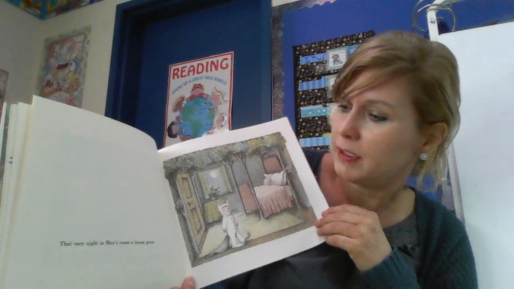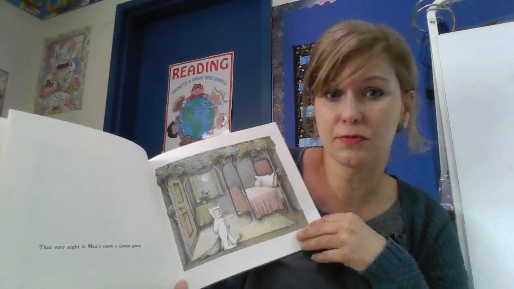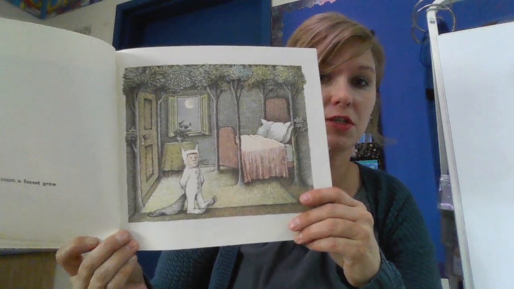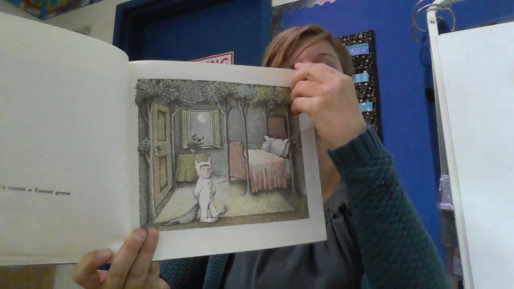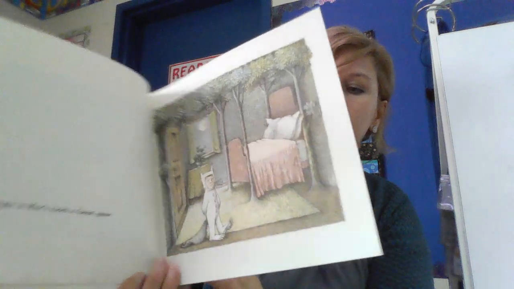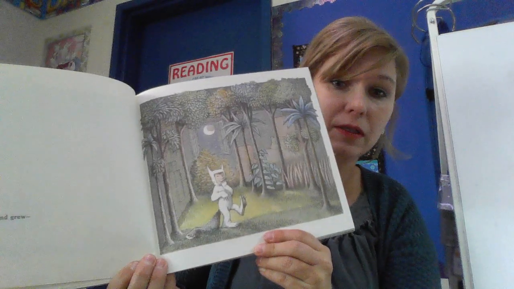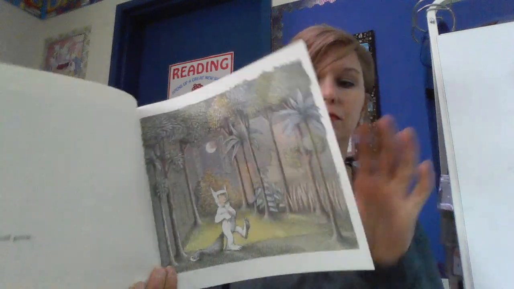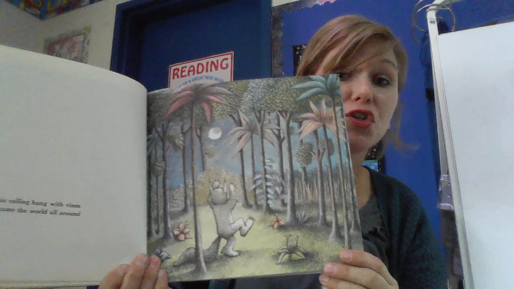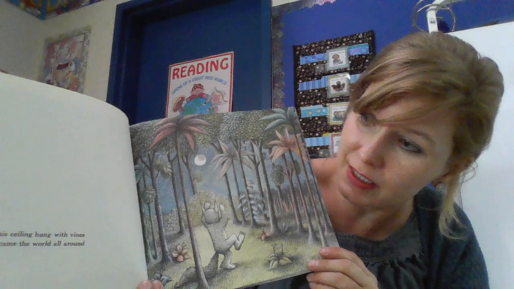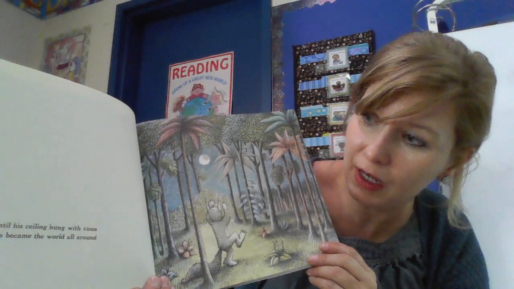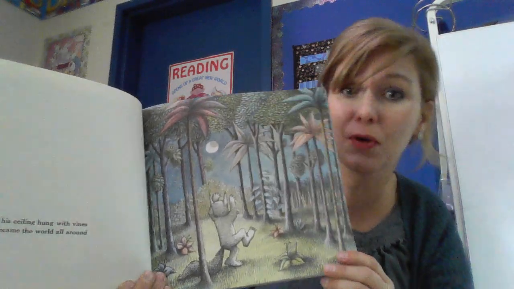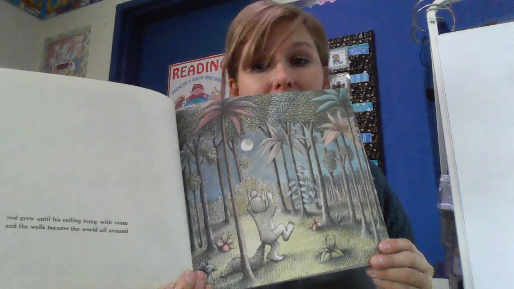That very night in Max's room, a forest grew. Can you imagine how magical it would be if a forest started growing in your room? And grew until his ceiling hung with vines and the walls became the world all around him.